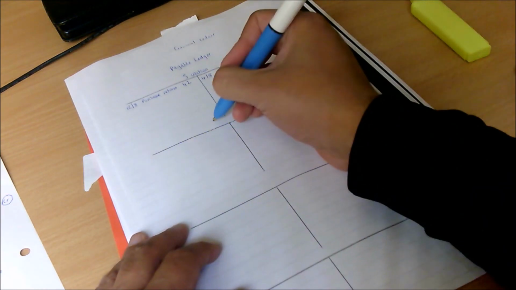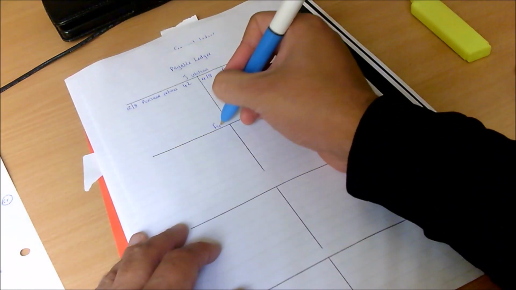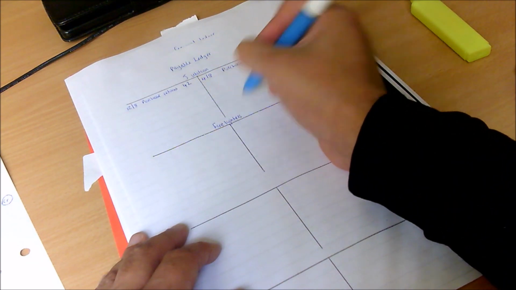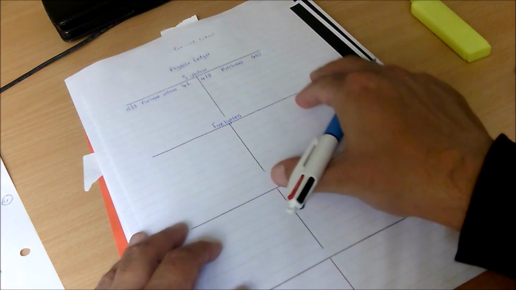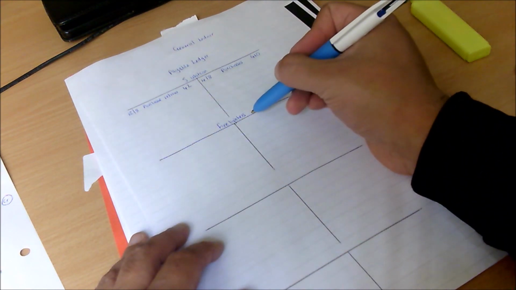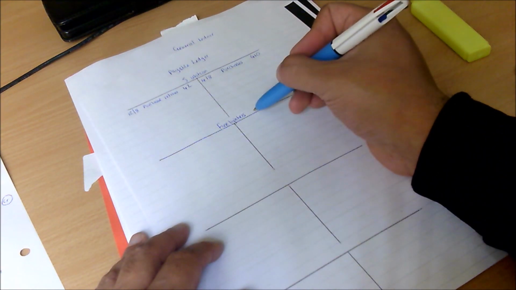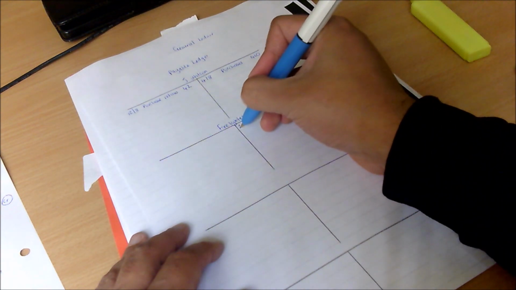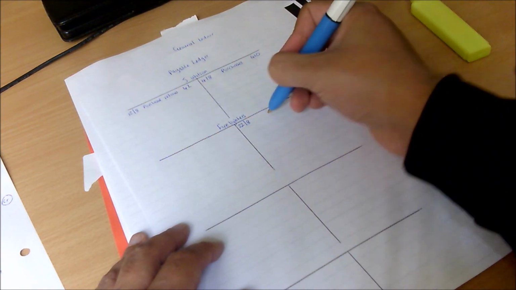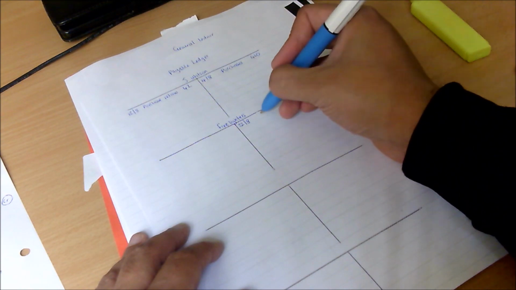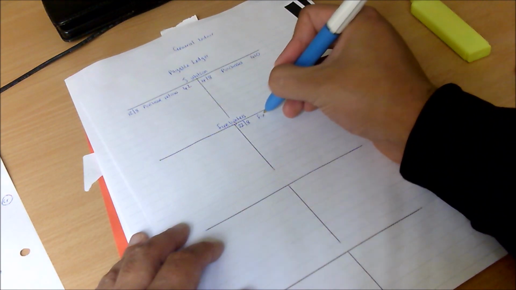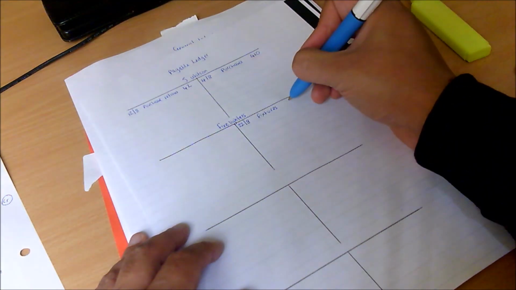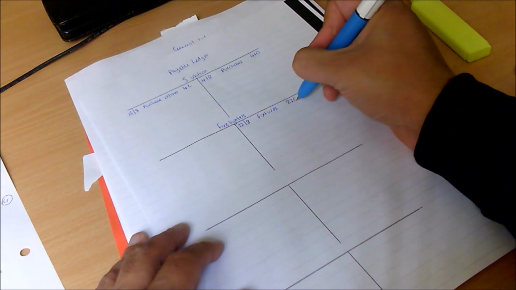So we will put here Firelighters, and because this is a liability account and you've increased your liability, it's going to go on the credit side. Again, the 22nd of August, the corresponding account name is fixtures and the amount is £820.